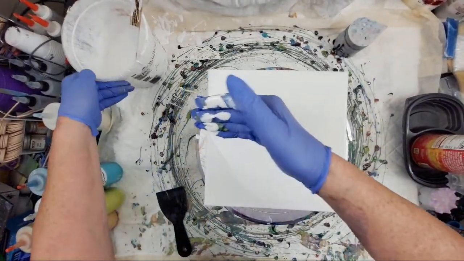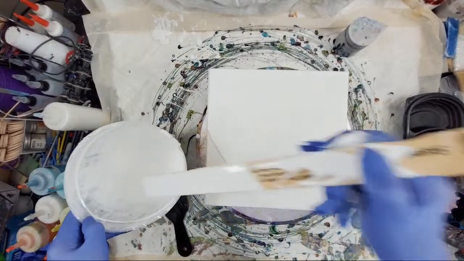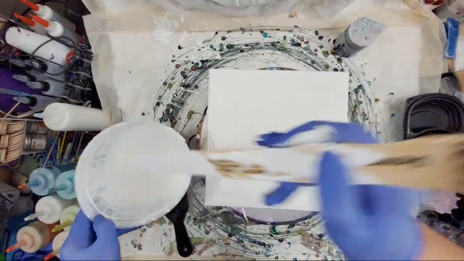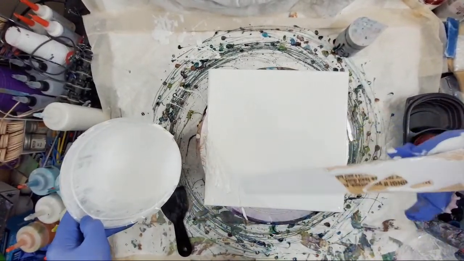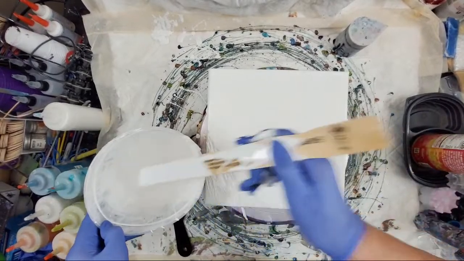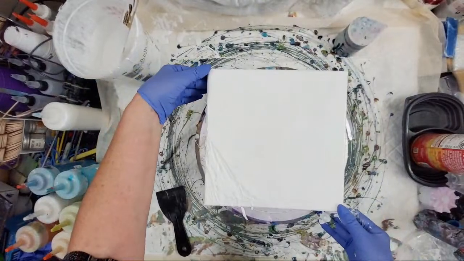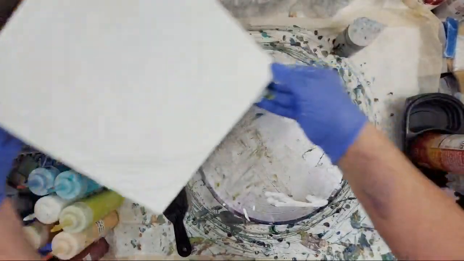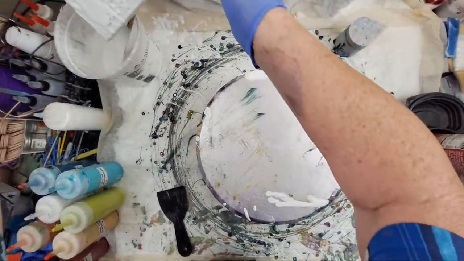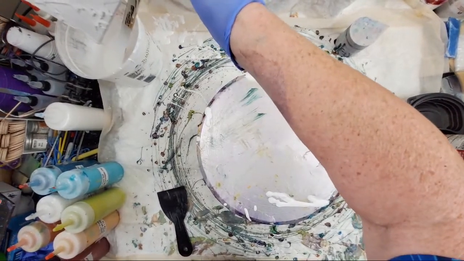Okay, now need some paint over here. I got a camera cord right in the middle of me.